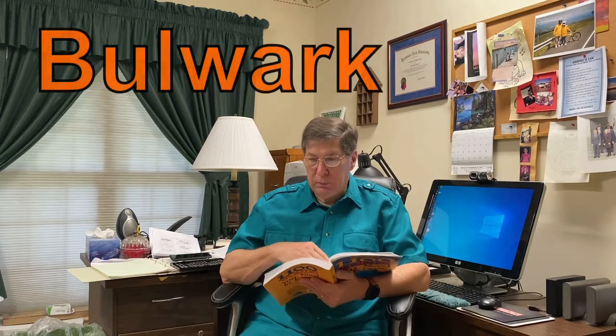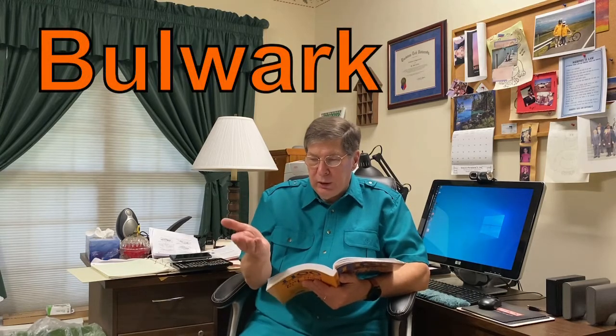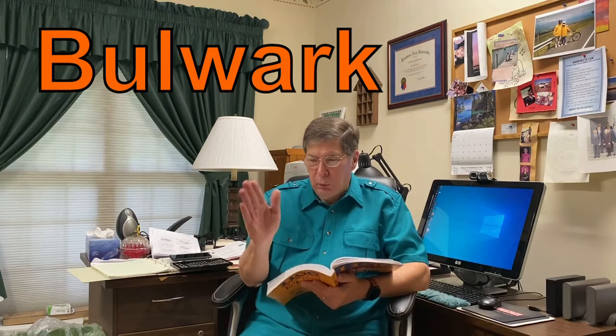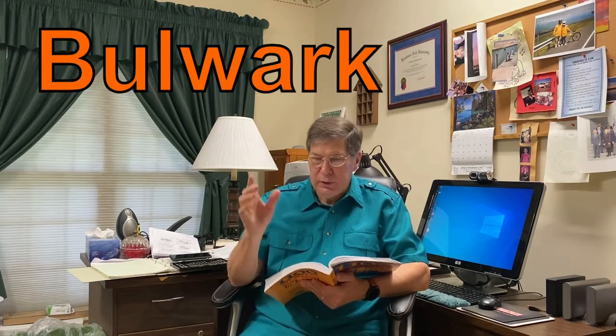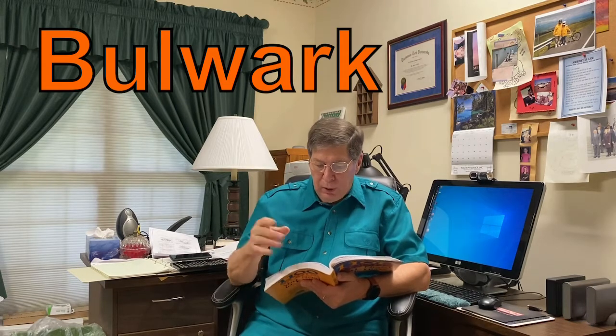B, the worker, who is the bulwark of the colony. Bulwark means the supporting member of a bridge. The bulwark is what holds everything up. It's the most important part, the base.